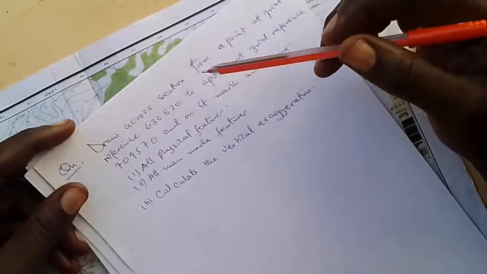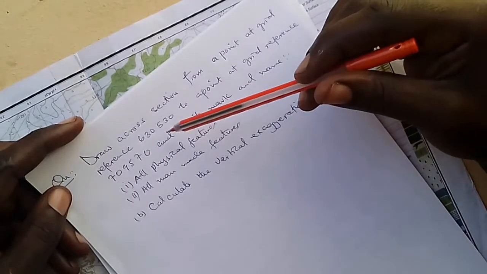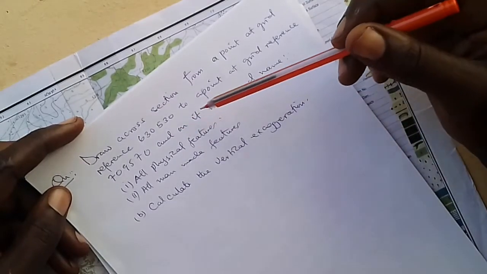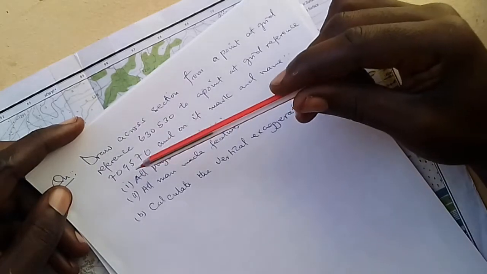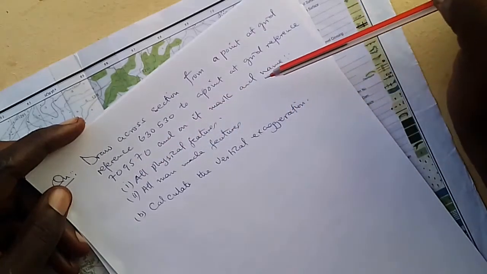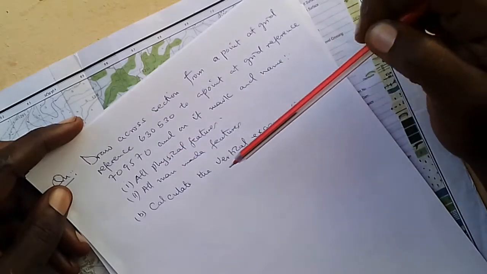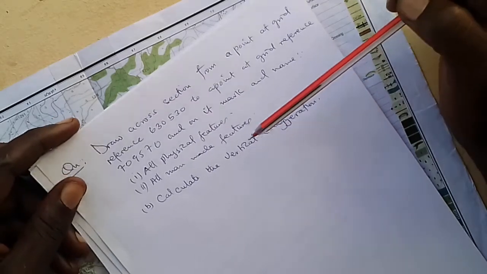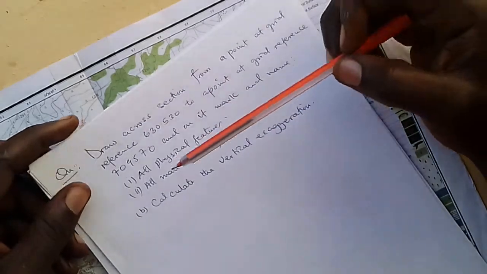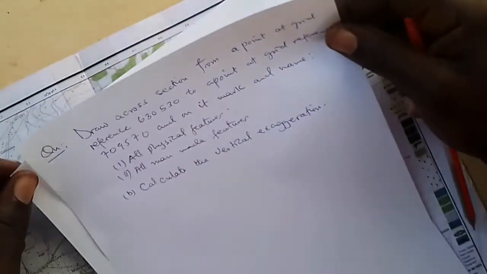The question is, draw a cross section from a point at grid reference 630530 to a point at grid reference 709570, and on it mark and name all physical features, all man-made features, and we are required to calculate the vertical exaggeration. We shall look at vertical exaggeration later, but let us first answer this question.